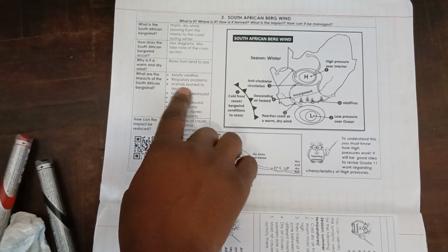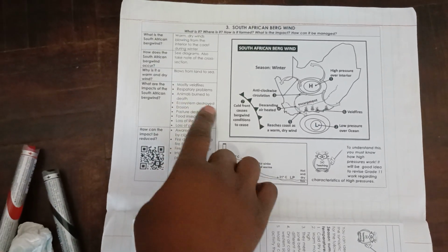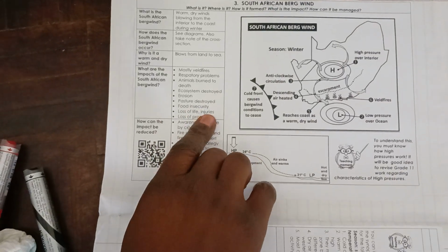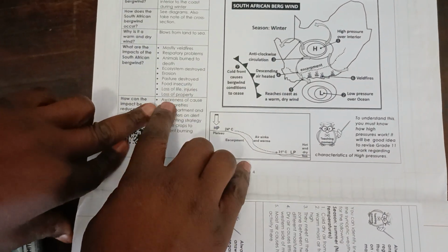Mostly veld fires, respiratory problems, animals burned to death, ecosystem destroyed, erosion, pasture destroyed, food insecurity, loss of life, injuries, loss of property.